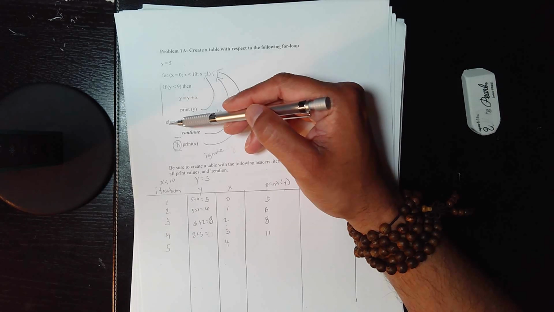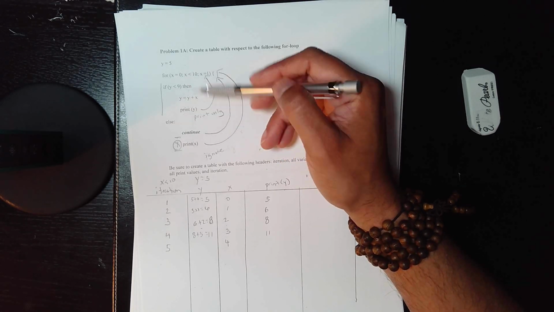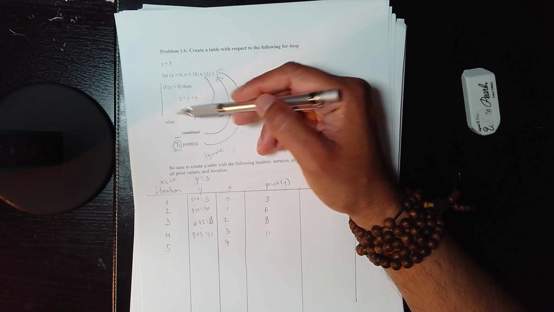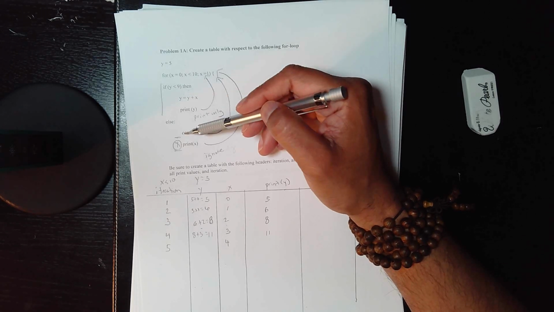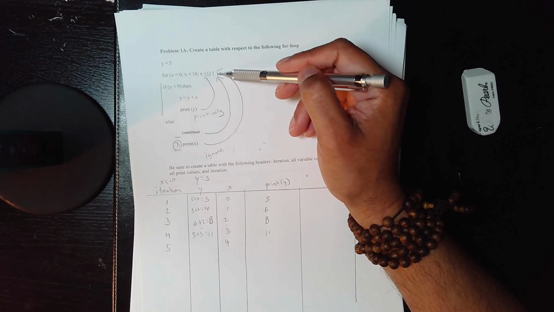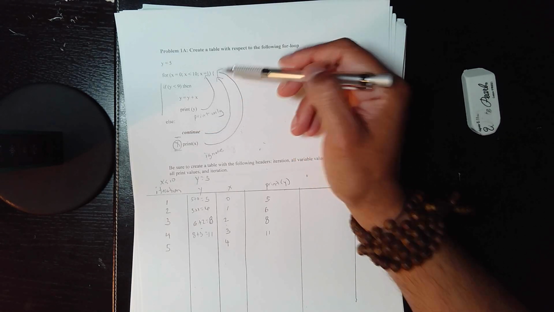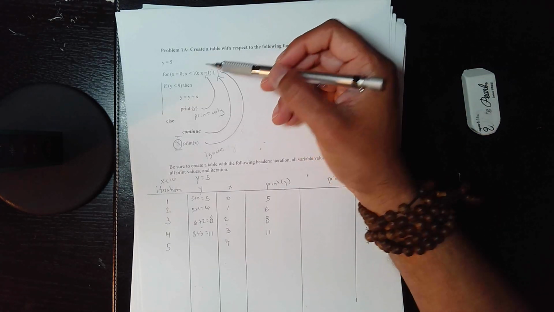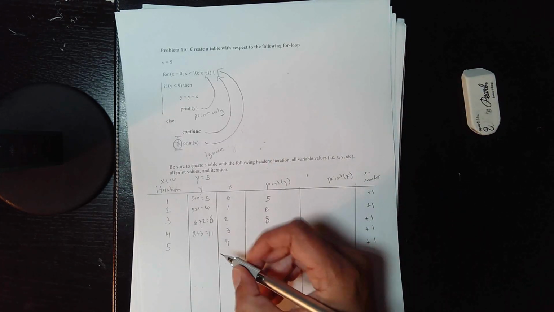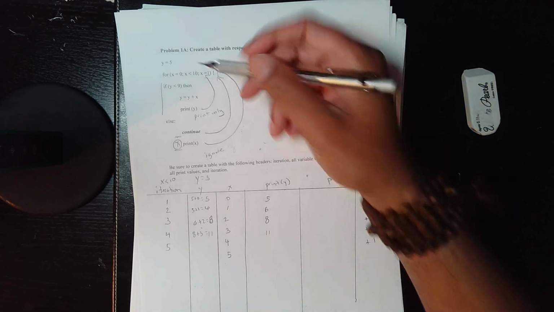What do I do? I go to else, because this cannot go through. As long as y is less than 9, this is valid. Now, 11 is not less than 9, so I go to continue. What happens in continue? Bam. Right back. So now it's a plus 1. So now, 4 plus 1 is 5.